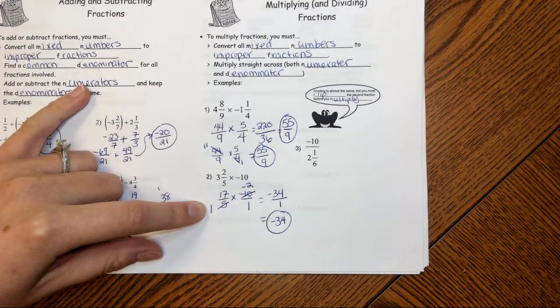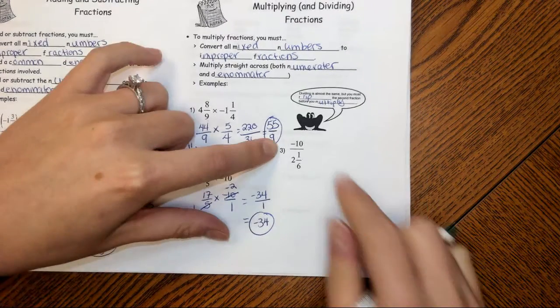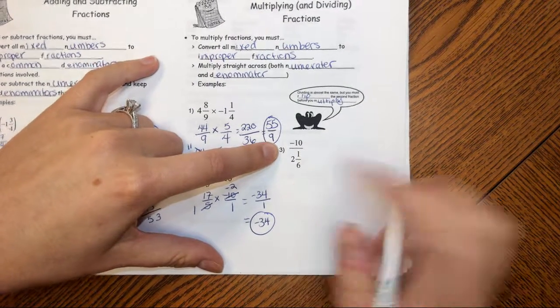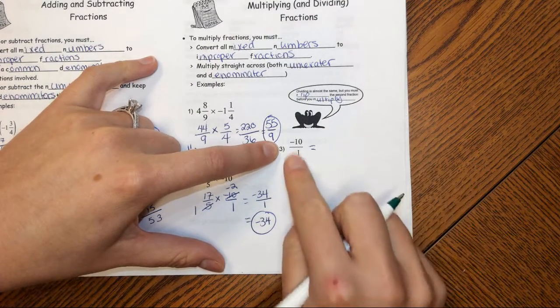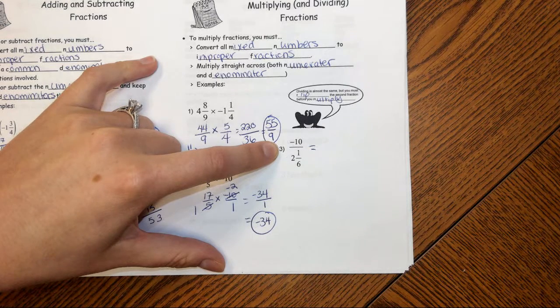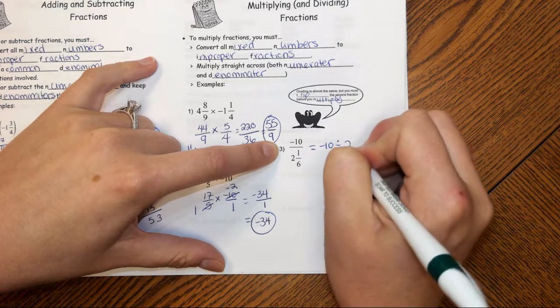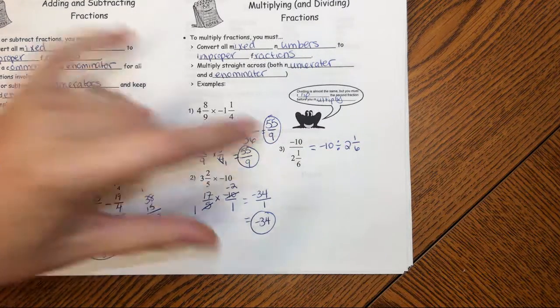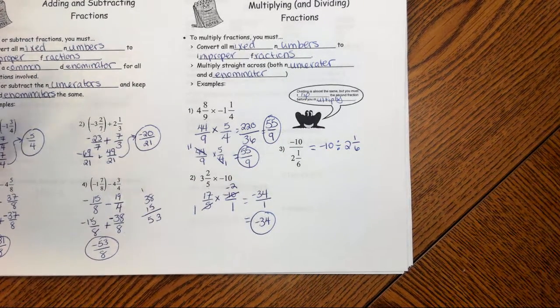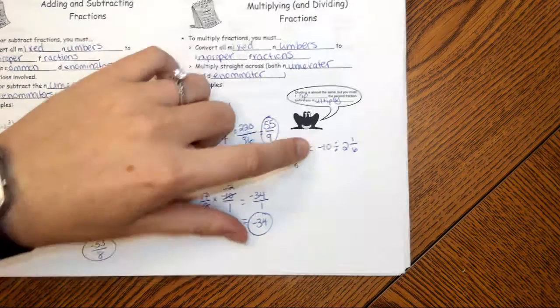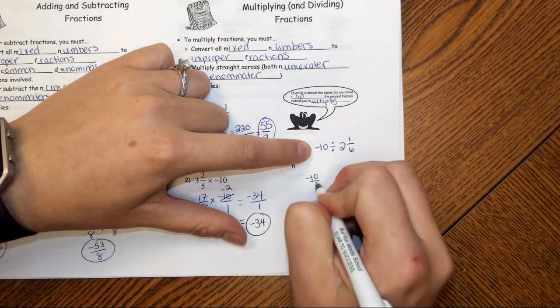All right, last example in this section, we have negative 10 divided by 2 and 1/6. If I have something like this, it's hard for me to read a fraction within a fraction. So I always rewrite it using the division symbol that we learned in elementary school. It helps me visualize a little bit better. All right, so this negative 10, I'm going to put it over a 1.